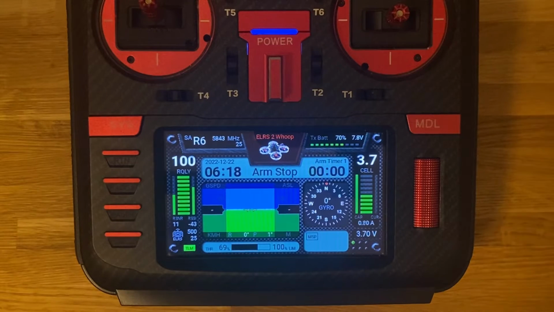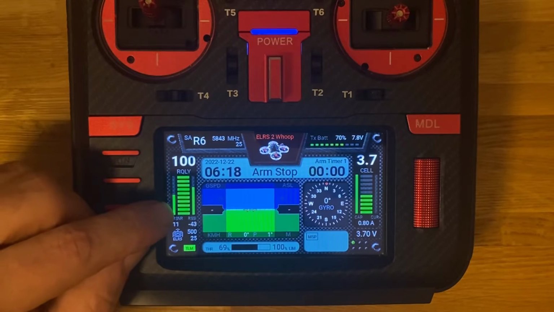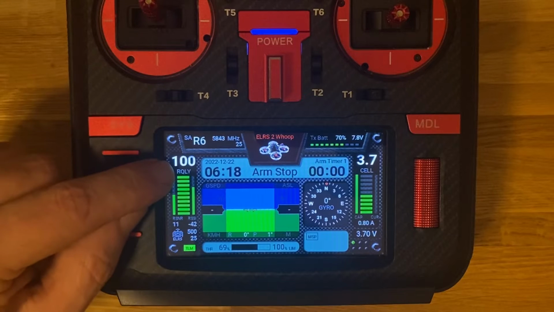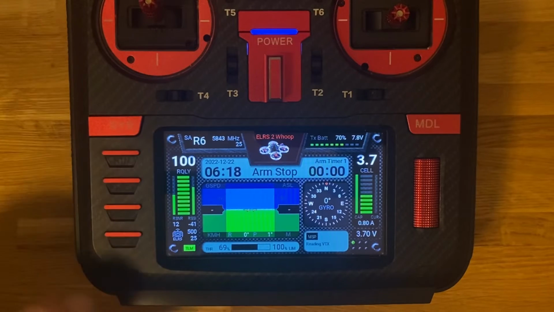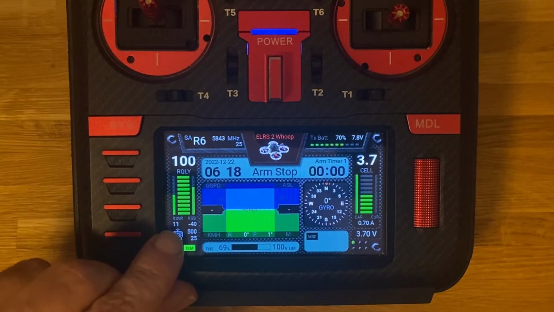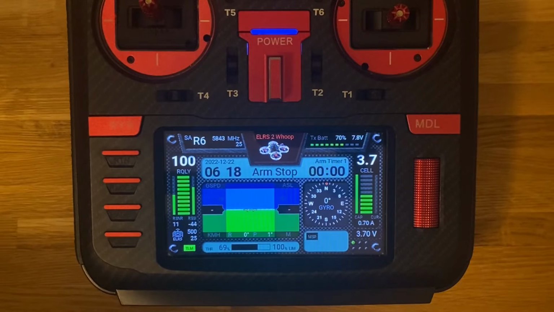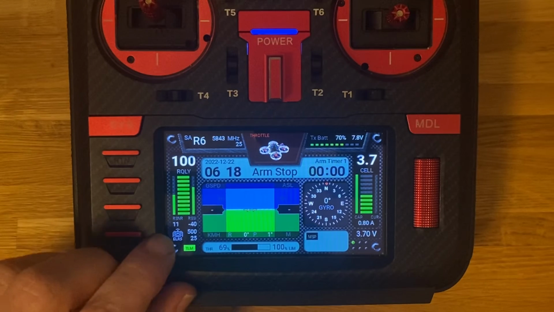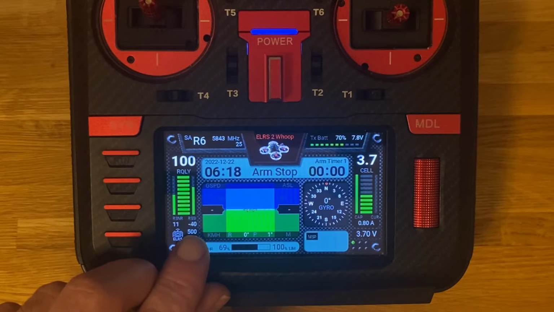Let's connect. So here you have the RC link panel. The main indicator is RQLY 100. RSNR, which stands for signal to noise ratio, and RSSI.